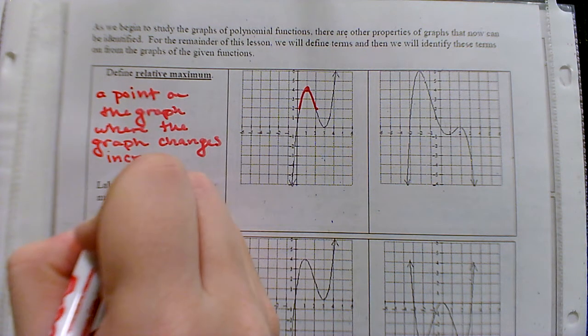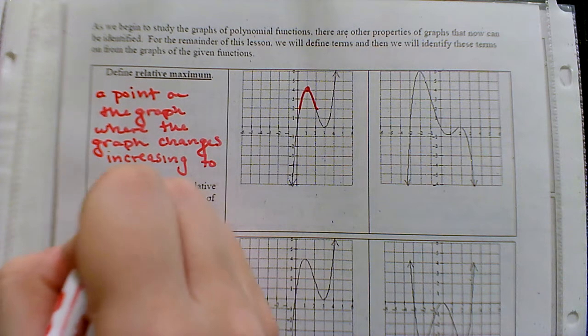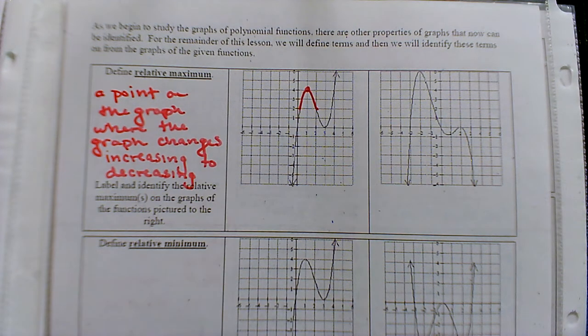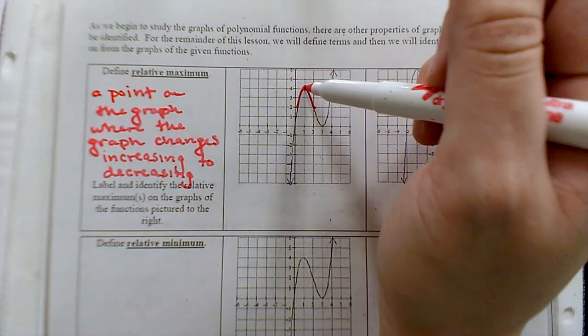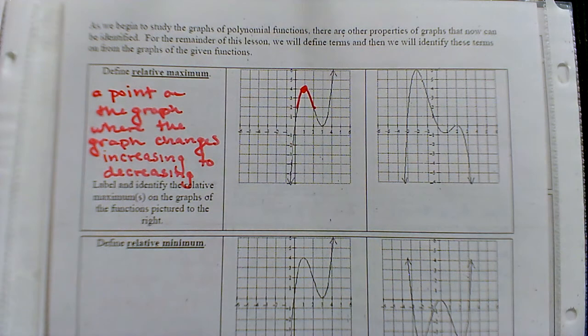So we'll say changes increasing to decreasing. So think about drawing the graph left to right without lifting, or like you would read a book. And whenever your pencil changes from going up to going down, you can identify a high point, aka a maximum.